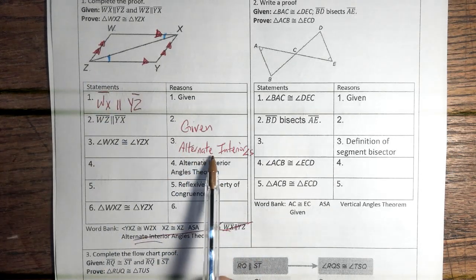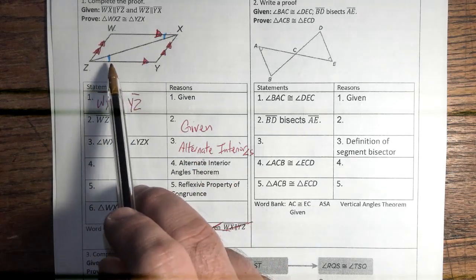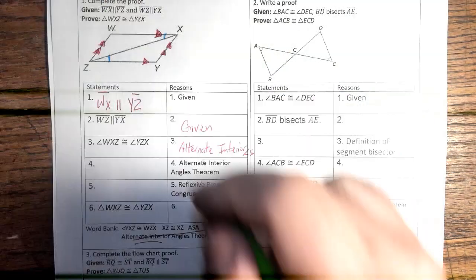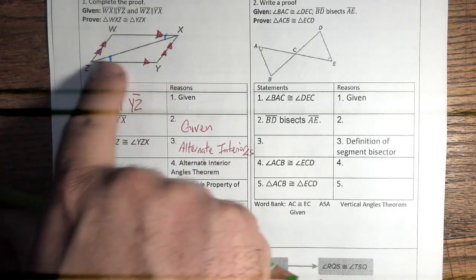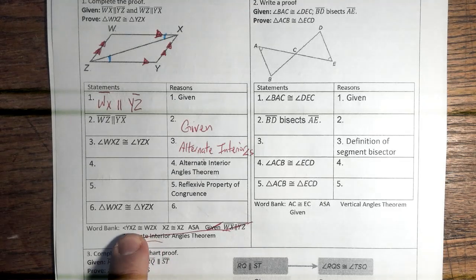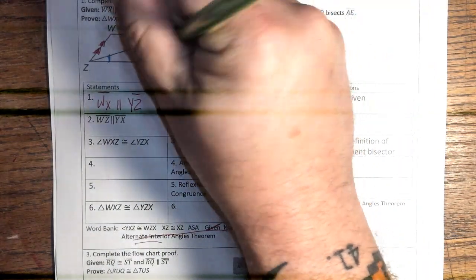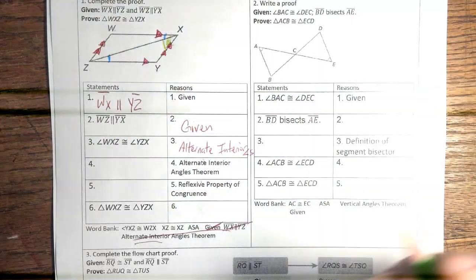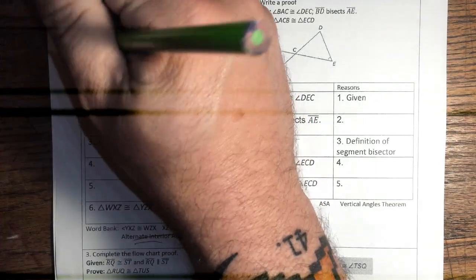Now, number 4 says the same thing, alternate interior. Inside these lines, notice there's an angle over here and an angle over here, on opposite sides as well. This angle would be YXZ, and the other is WZX.